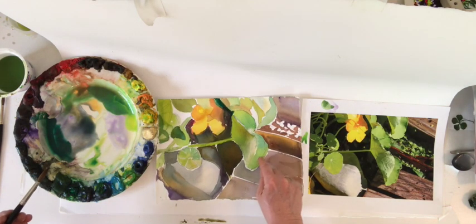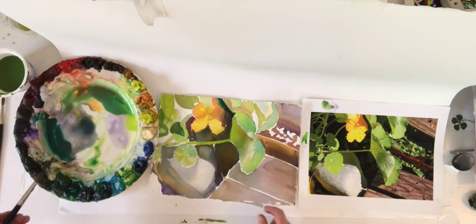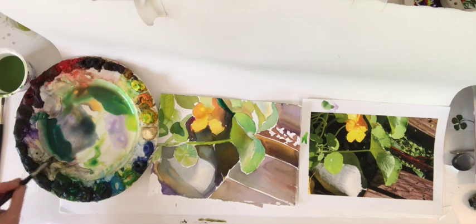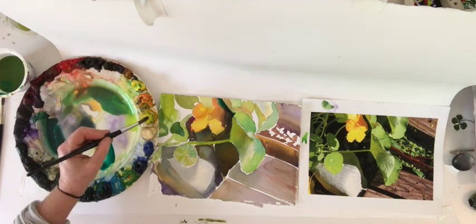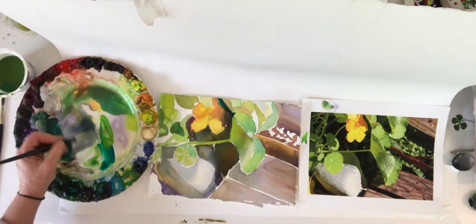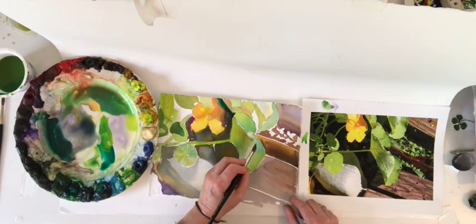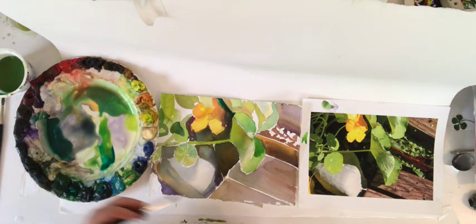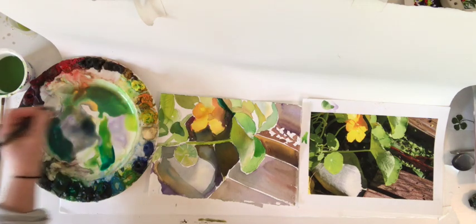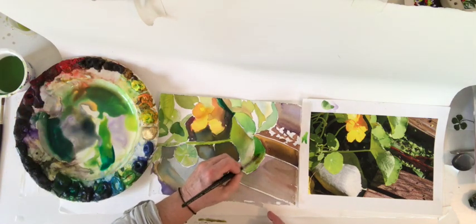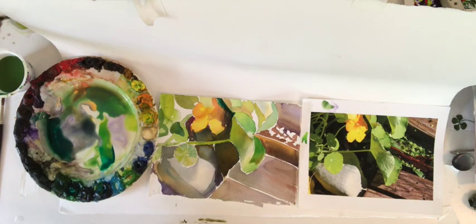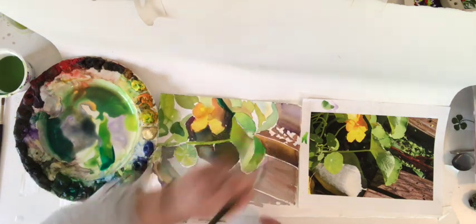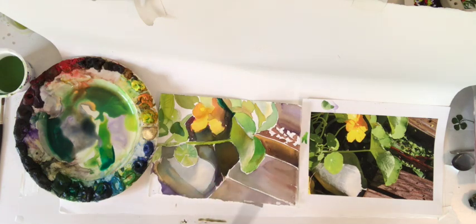So I'm going to get a little more color here, and then a little more, then maybe done. We'll see. Using a lot of Windsor green with the cad yellow. But see how that now makes that leaf really pop. Okay, so it's getting better, I think.